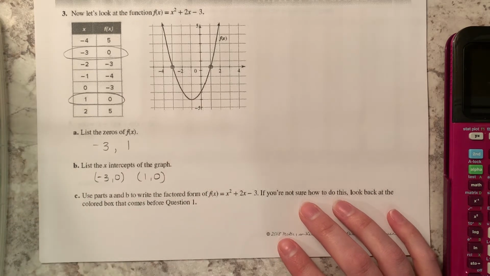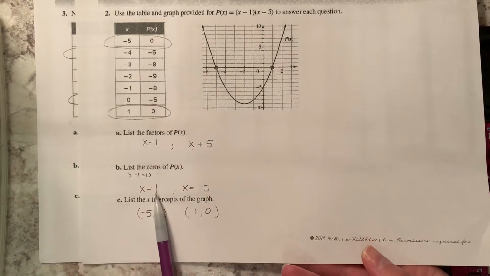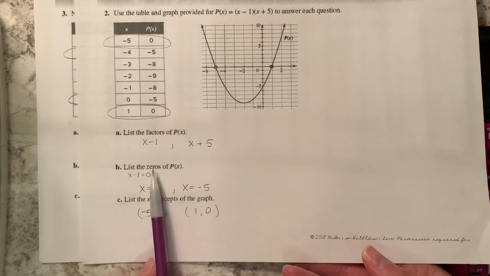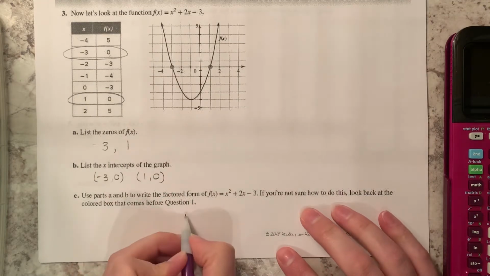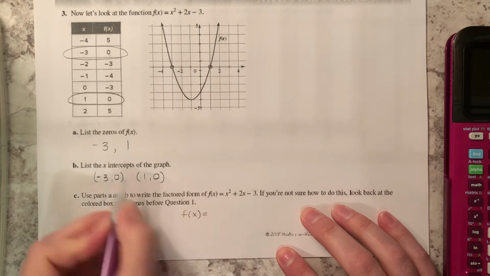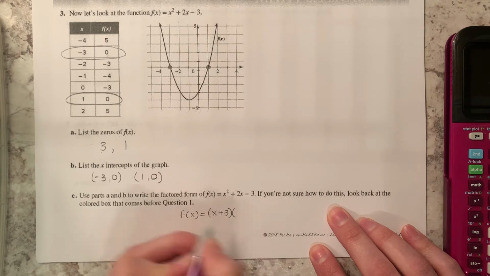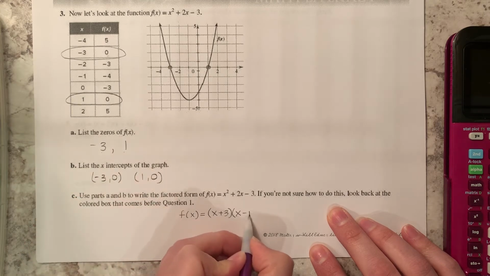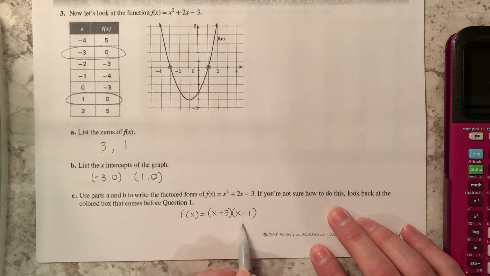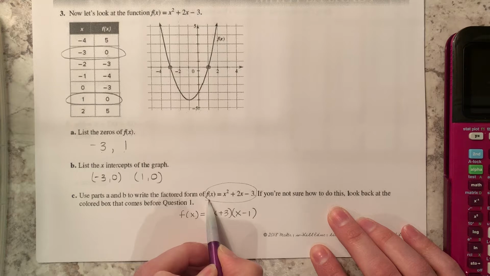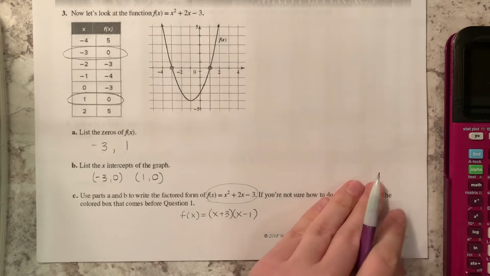So remember from the previous problem, I'm going to put it in front of us here, the factors and the zeros are opposite signs. So if we know what the zeros are here, we're just going to switch the signs. So we can say this function can also be written as x plus 3 times x minus 1. All I did was I changed the signs. If I were to double distribute this, I should get this equation. If not, then I made a mistake. But you do, in case you want to try it.